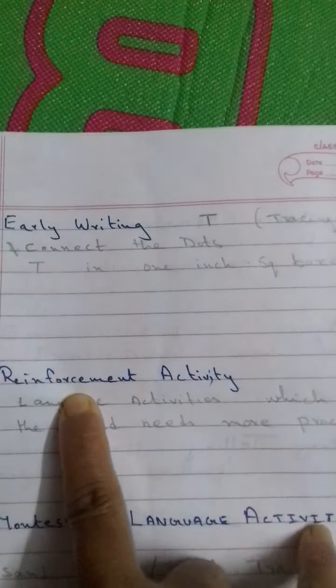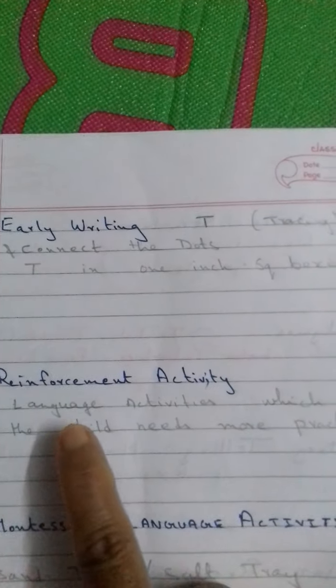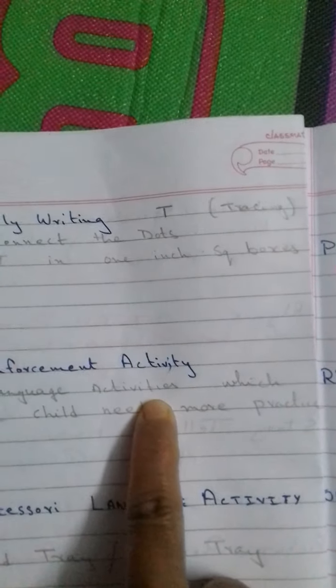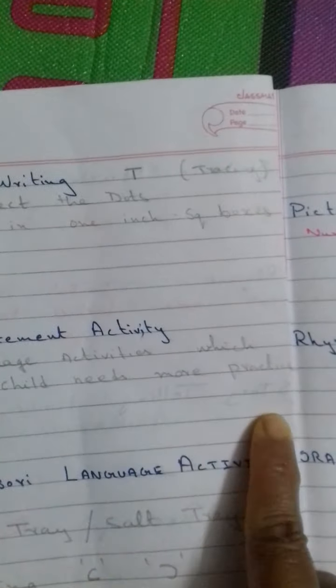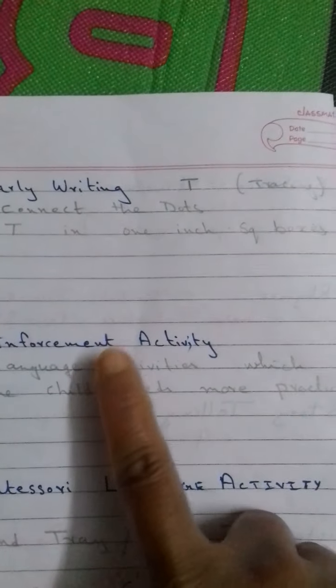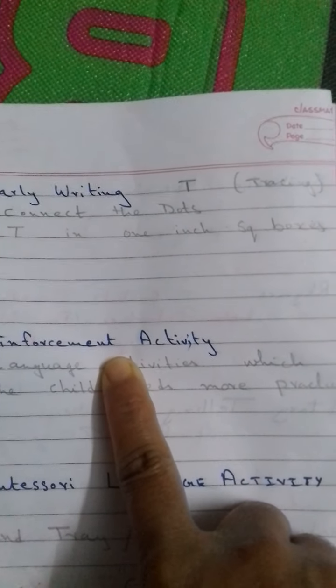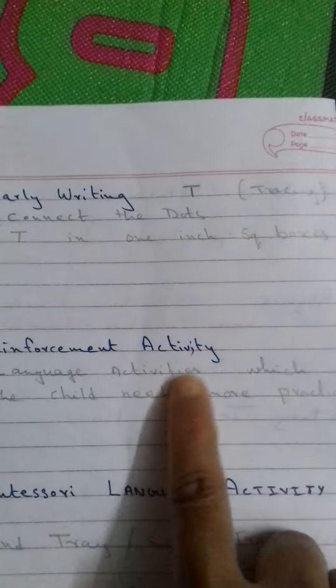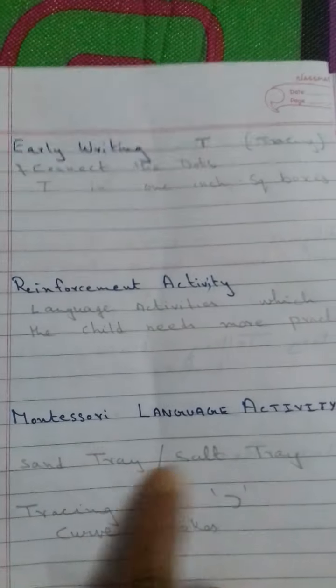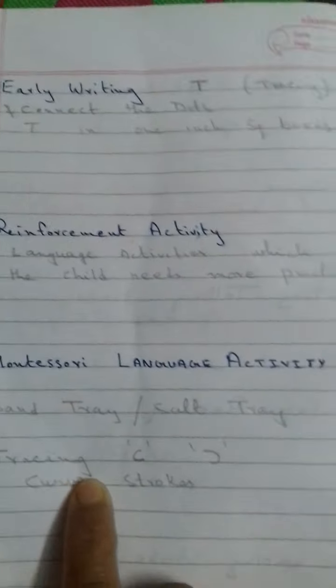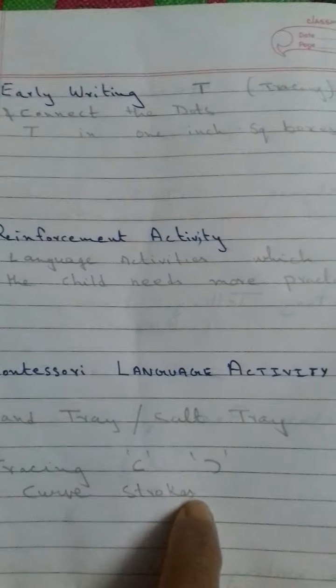Then comes the reinforcement activity in language activities, which the child needs more practice. You can practice the previous letter, that is letter L also, if the child wants revision. Montessori language activity, that is sand or salt tray, tracing of curve strokes.